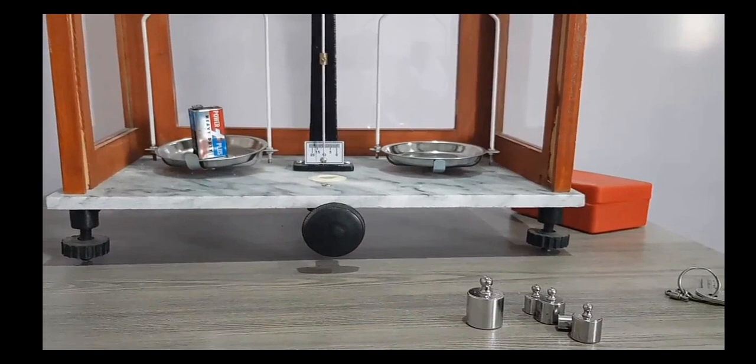Then in the beginning you have to calculate the zero resting point, and then if the zero resting point and the resting point coincide, that means you have found out the correct mass of the body.